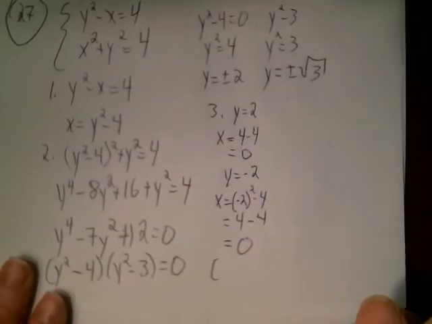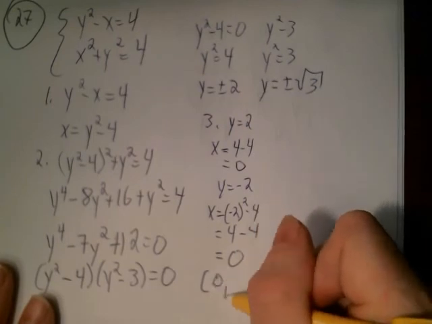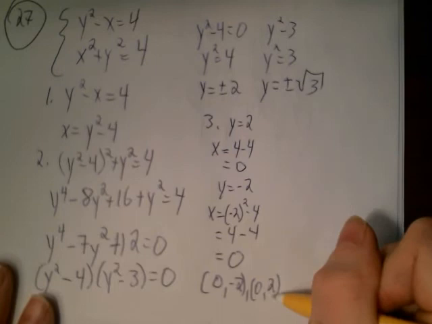So 2 solutions there: 0, negative 2, and then 0, 2.